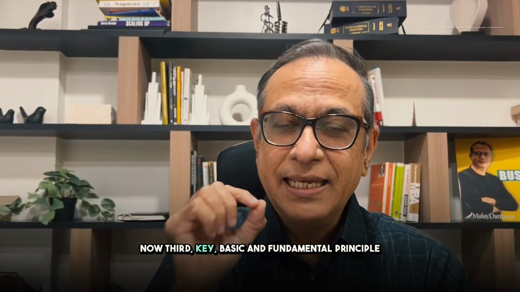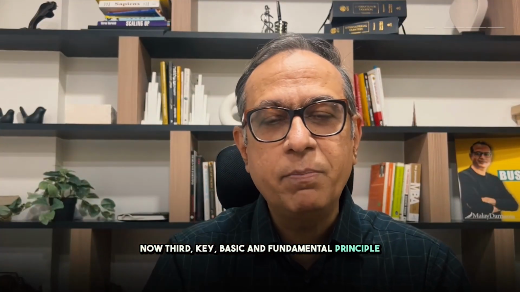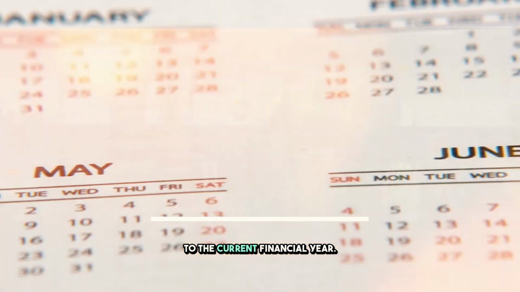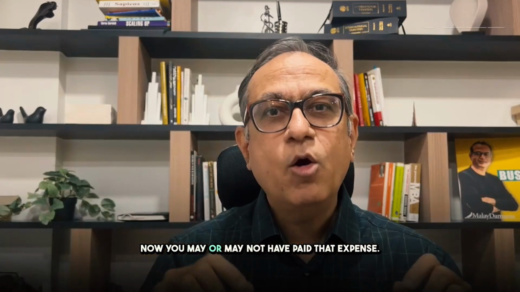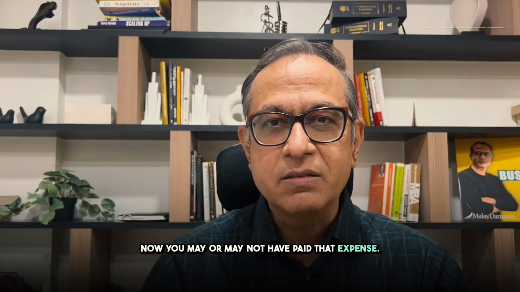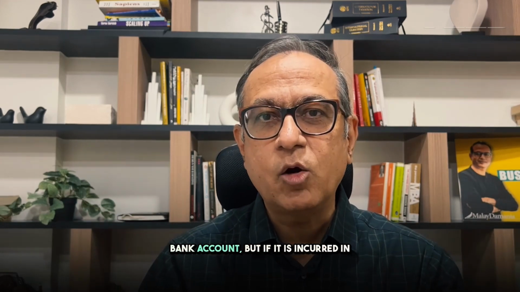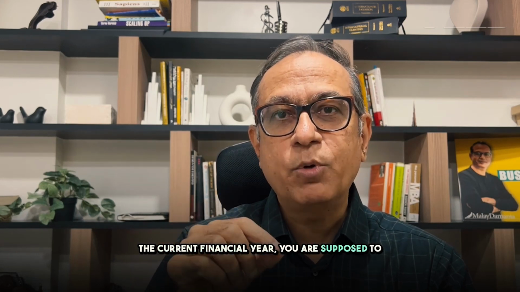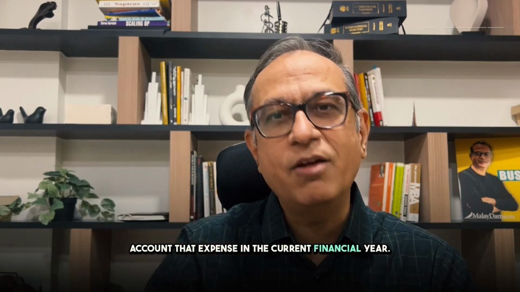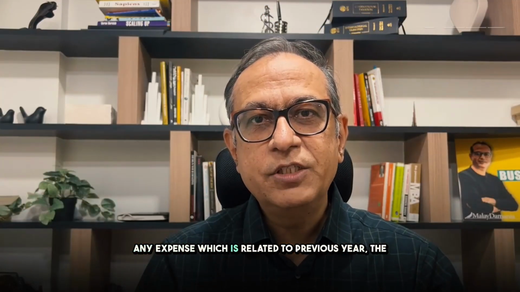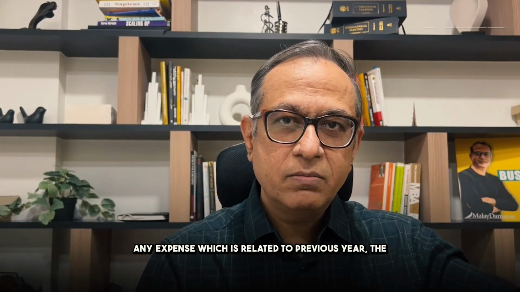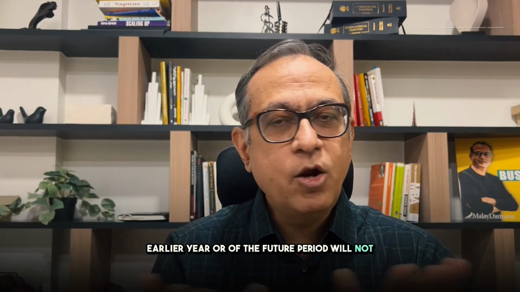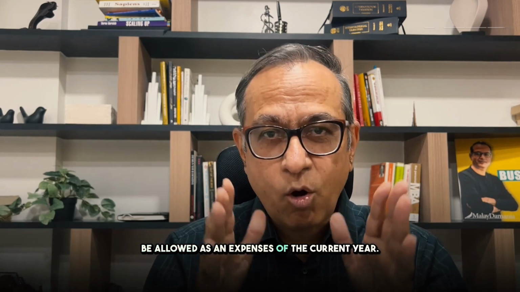Now, third key, basic and fundamental principle is that the expenses must be related to the current financial year. Now you may or may not have paid that expense. It might not have gone out of your bank account, but if it is incurred in the current financial year, you are supposed to account that expense in the current financial year. Any expense which is related to the previous year, the earlier year, or of the future period will not be allowed as an expense of the current year.